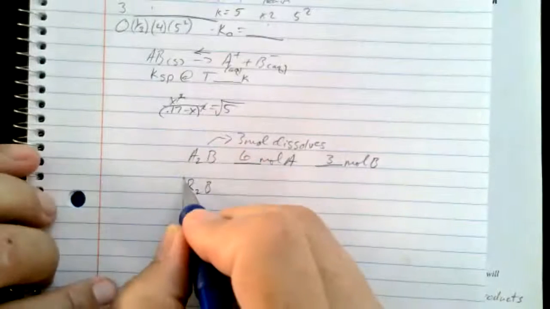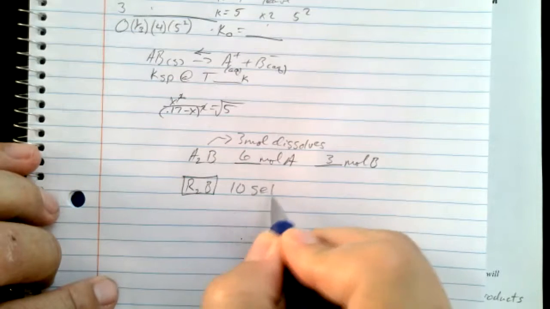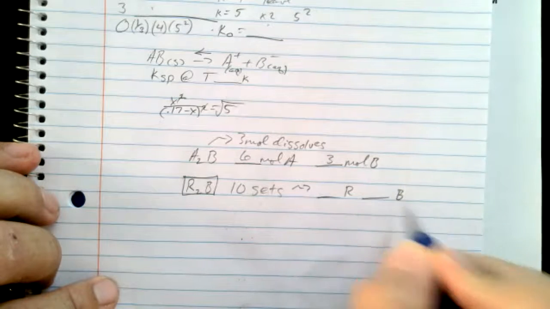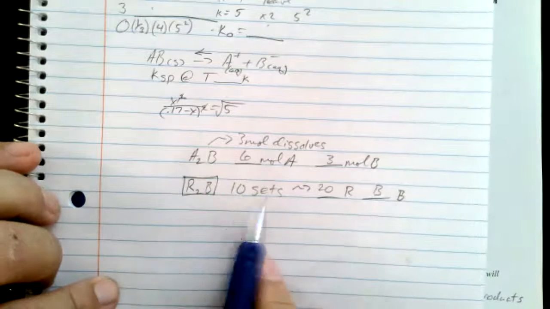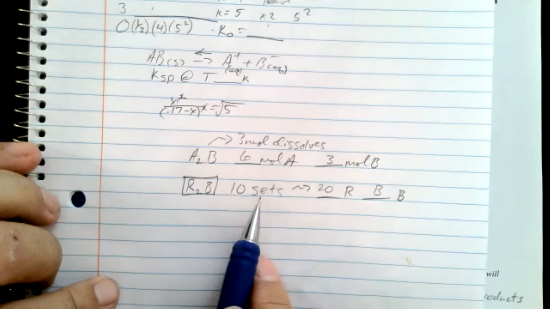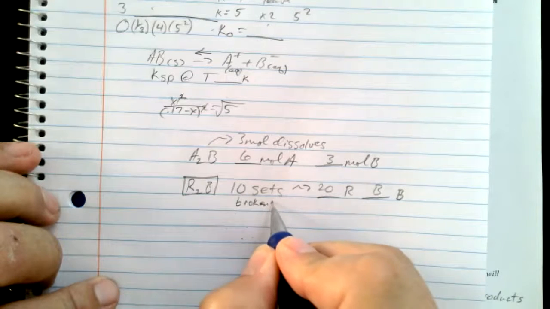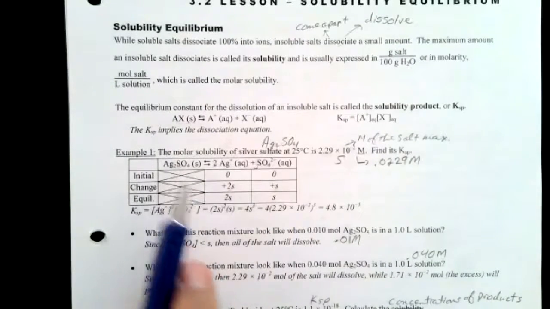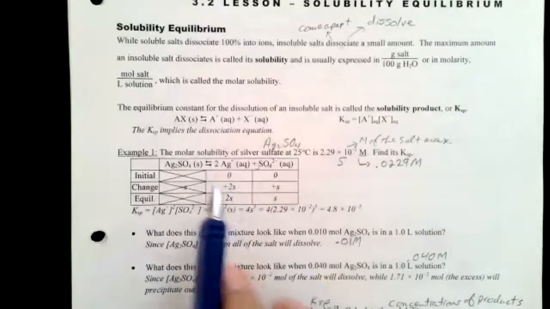So if this is my grouping of Legos, 10 sets gets me how many reds and how many blues? 20 reds, 10 blues. So this is the molar solubility. This is the amount that I'm going to break up. Why would that number be a molar solubility? Because I'm telling you how many moles of these can dissolve, how many of these you're going to break up, because when they dissolve, they break up.